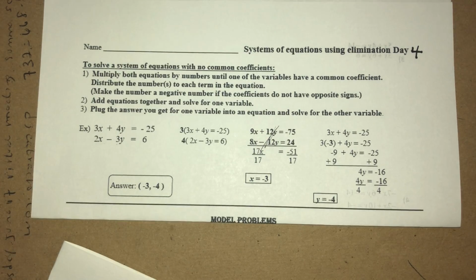So the solution is negative 4, negative 3. Guys, remember, for your homework, you have to do 2 steps. You have to multiply both equations, the top and the bottom.